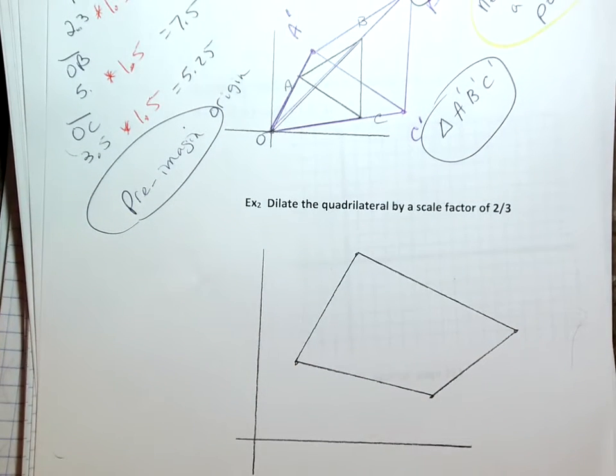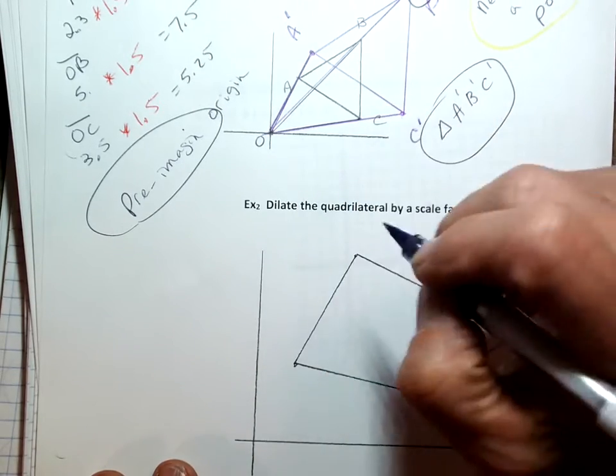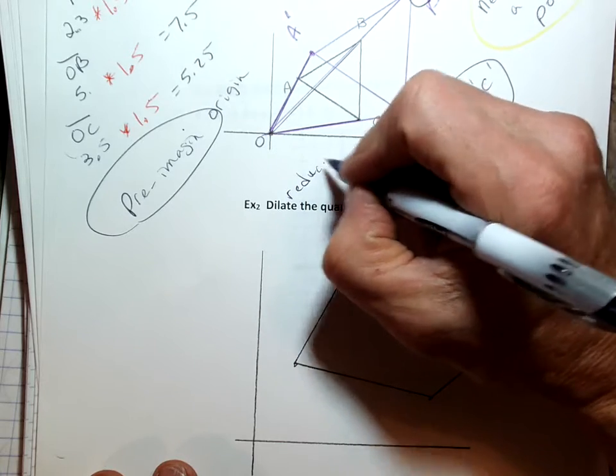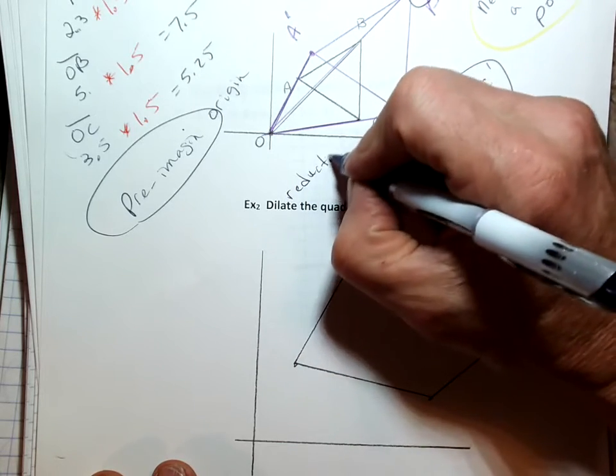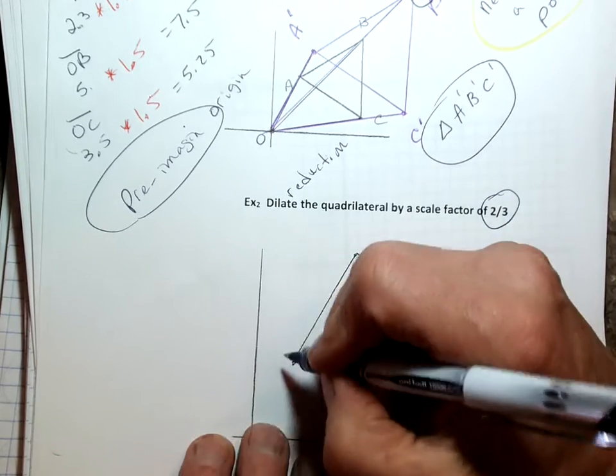Alright, example 2. Let's do the same thing. Now, it says dilate, but it's really going to shrink it, right? It's really going to do a reduction. How do I know it's a reduction? Because the scale factor is 2/3. So what I want to do is first, let's just label this.